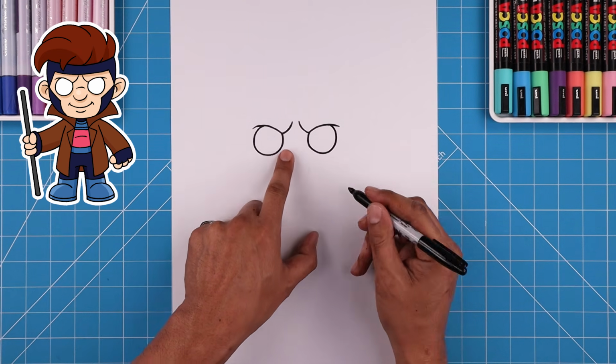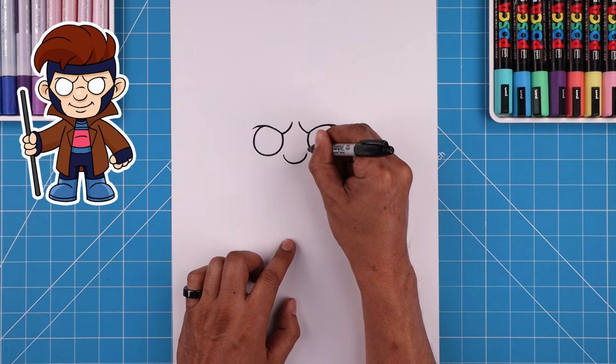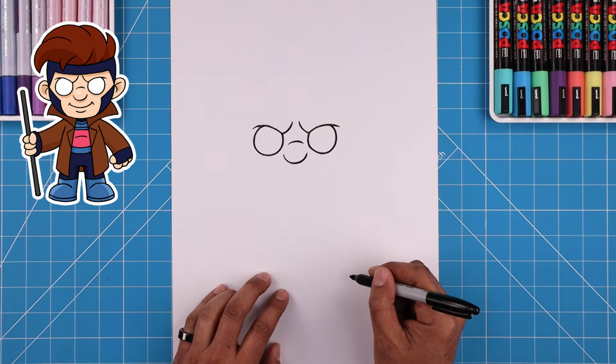Now move in between the eyes and draw the bottom edge of the nose, starting on the left. Curve this down, and then up. Let's step up and draw a short curve across the bridge of the nose.